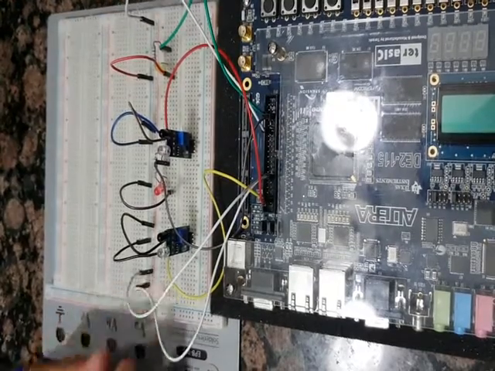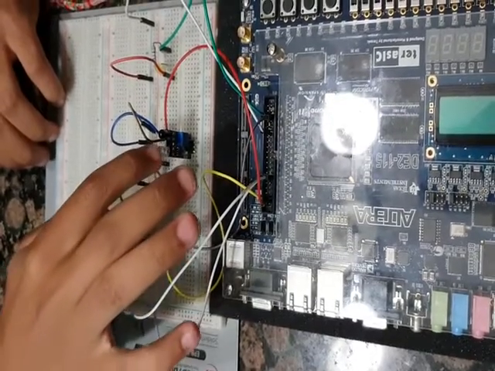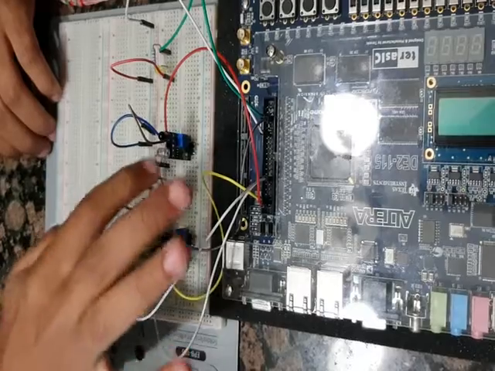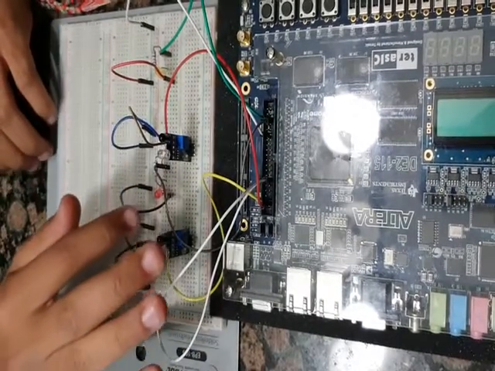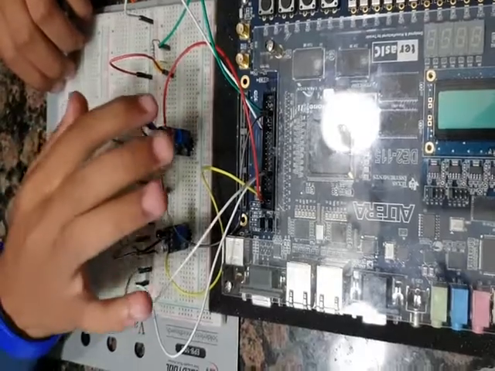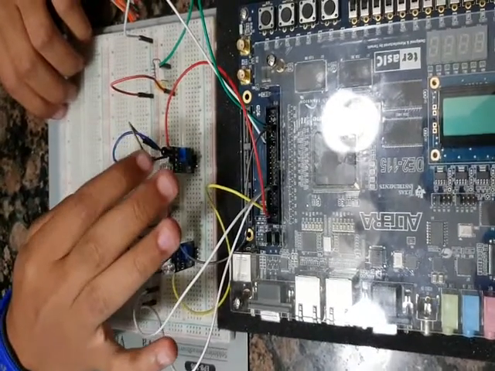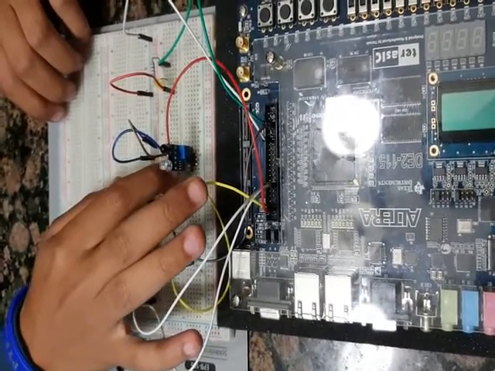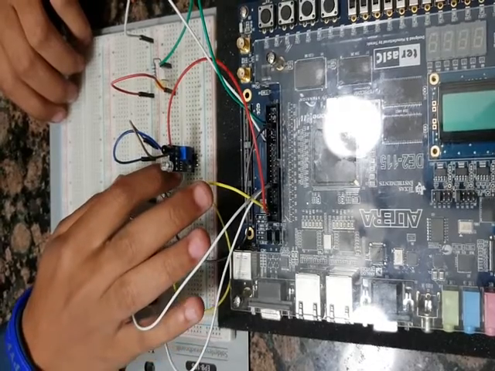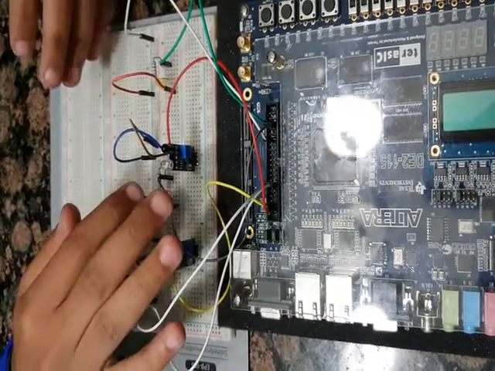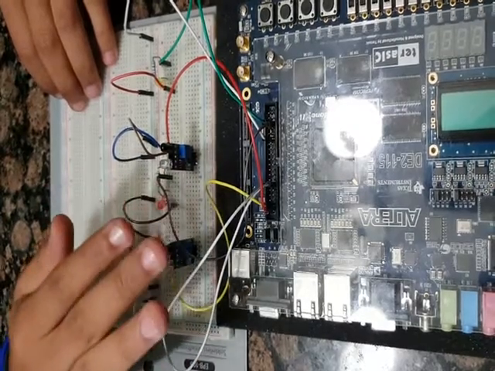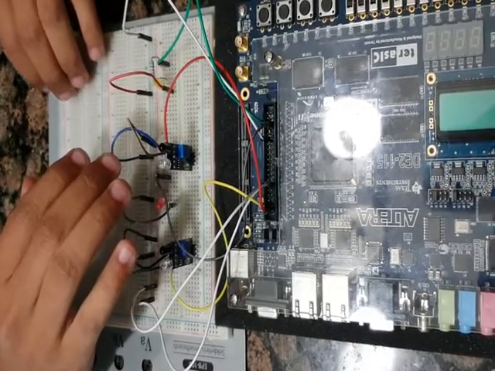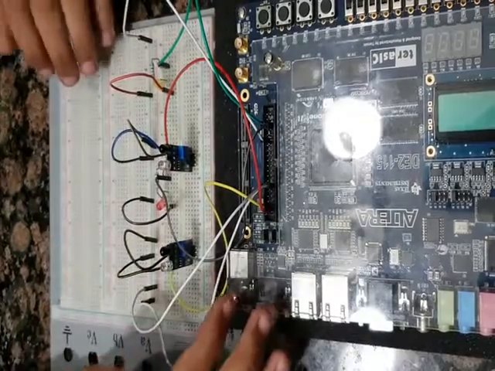Then I connected two IR sensors in parallel. Each sensor has 3 terminals: voltage terminal, ground terminal, and output terminal. The output terminal is 1 when the sensor detects an object, and it sends the signal as an input to the FPGA.